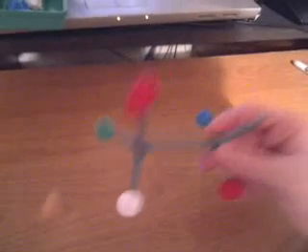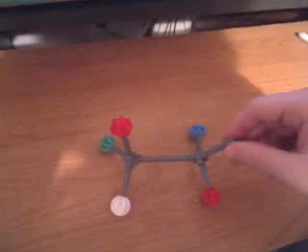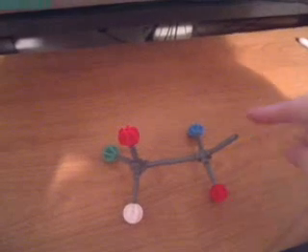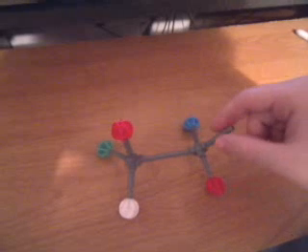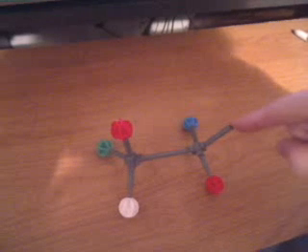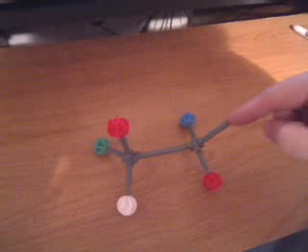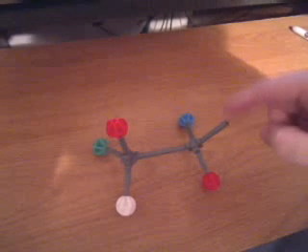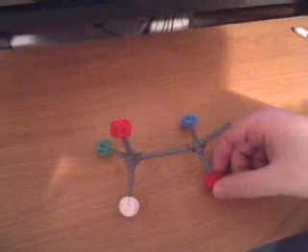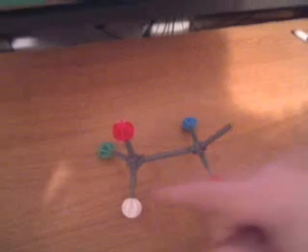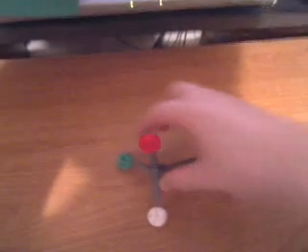So looking at this molecule right here, you'll notice there's no ball at the end of this. We're going to say this is just a methyl group. So it's a hypothetical, just a carbon with three hydrogens out here. We have our red, our blue, our white, our red, and our green.